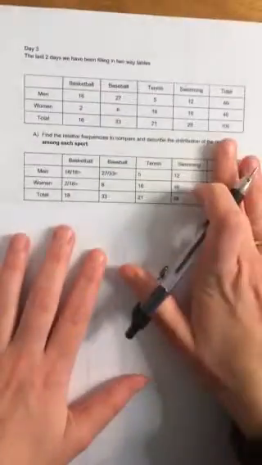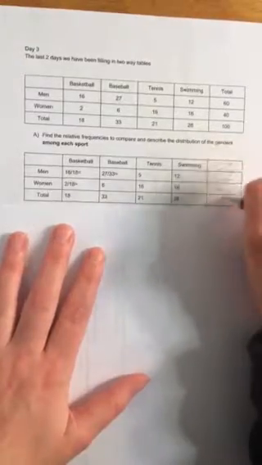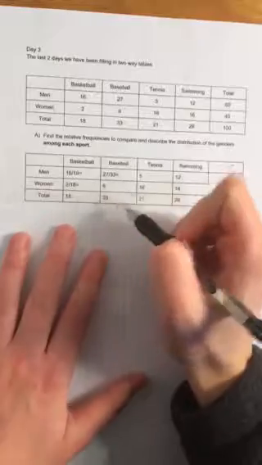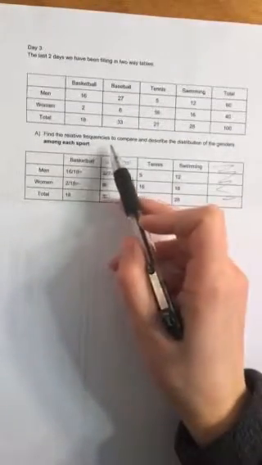I've copied this same table. I've just taken out the information that I don't need, so you can just scribble this out. It's the same exact table. It has 16 and 2, but I've done some things to it. The question is, find the relative frequencies to compare and describe the distribution of genders among each sport. You can see that I highlighted "among each sport." I bolded it. That means I'm looking at the total for the sport.